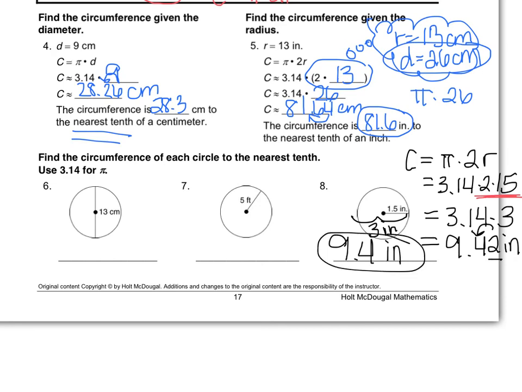Okay, make sure you do number 6 and 7 from this page, and that you do the bottom 3, so 1, 2, and 3 from the front page of 9-2. That will be counting towards your grade, and we'll check them over tomorrow for bell work. Good luck!